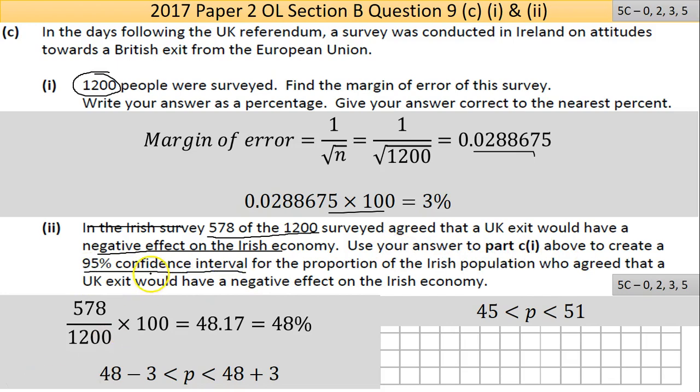So first thing I've done here is I've just got a percentage of the number of people who feel that the exit would have the negative effect. 578 over 1,200, multiplied by 100 to get a percentage. So it's about 48, if I round it down: 48% of people feel that the UK exit would have a negative effect. Now we're trying to do a 95% confidence interval. So looking at one margin of error above and below. Keep the numbers rounded.